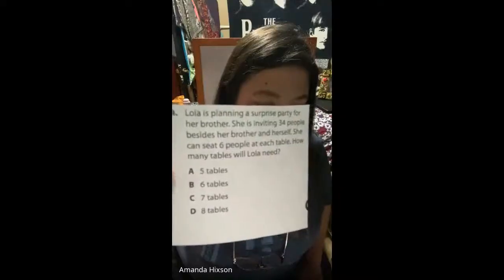Lola is planning a surprise party for her brother. She is inviting 34 people besides her brother and herself. She can seat 6 people at each table. How many tables will Lola need? And your answer choices are 5 tables, 6 tables, 7 tables, and 8 tables.